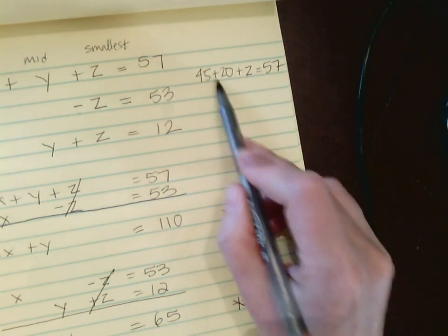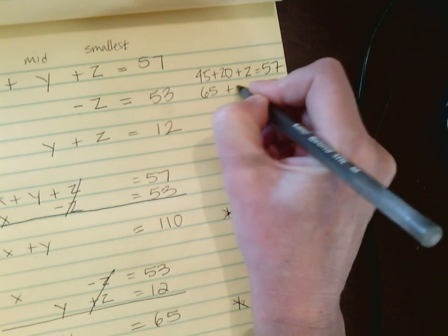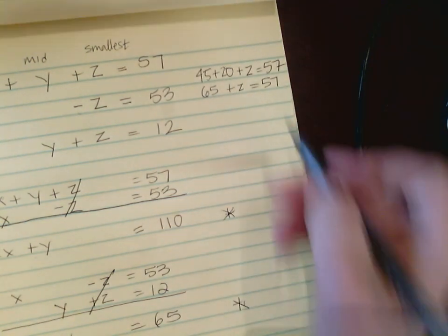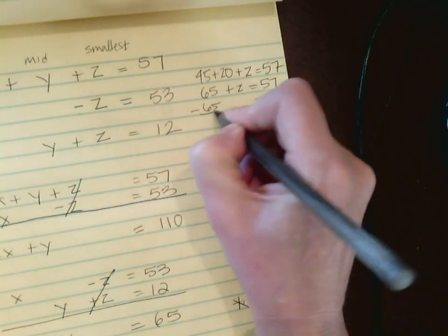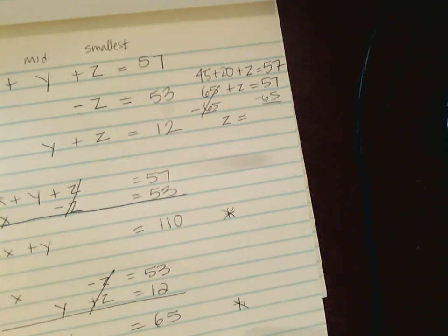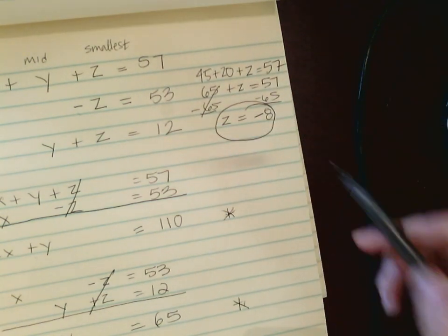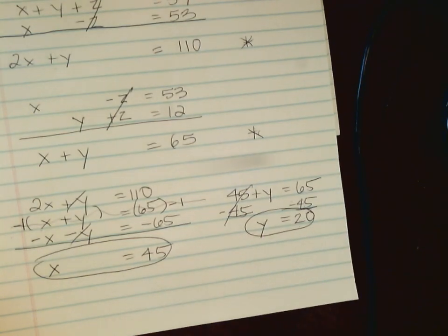Clean up the left, so combine these two terms together. So 65 plus z equals 57. And then to solve for z, I just need to subtract that 65 from both sides. So z equals, then I just need to have 57 minus 65, which gives me -8, which means z is -8, and then your x and y were 45 and 20.